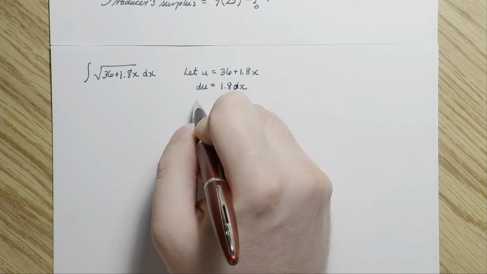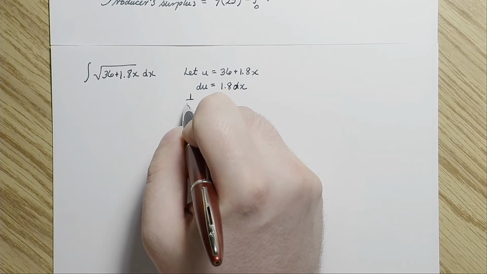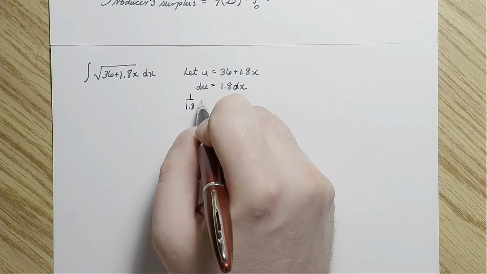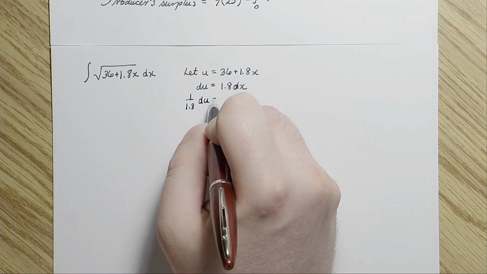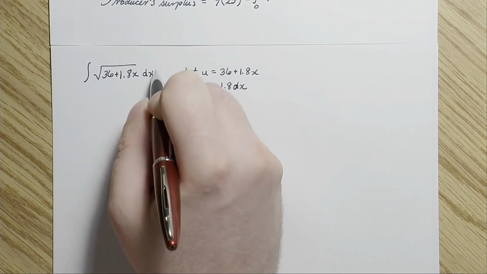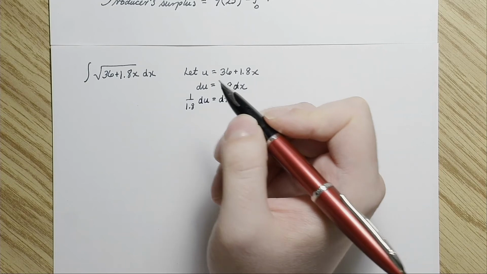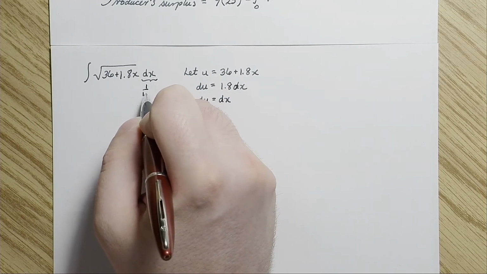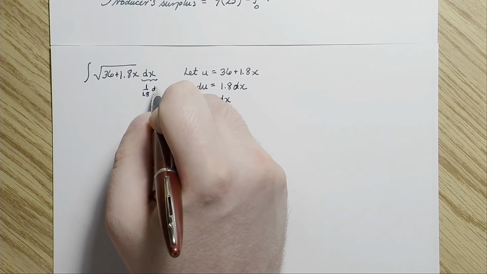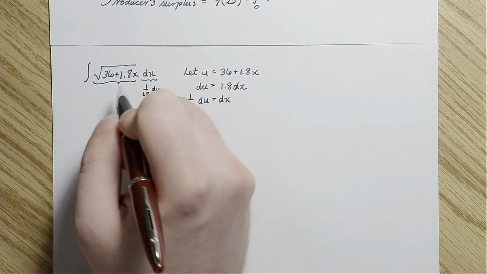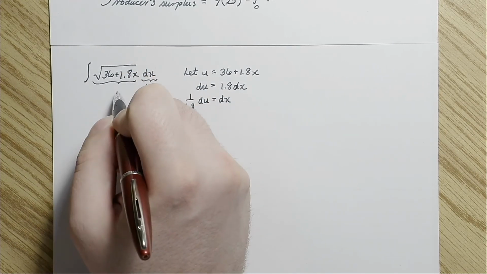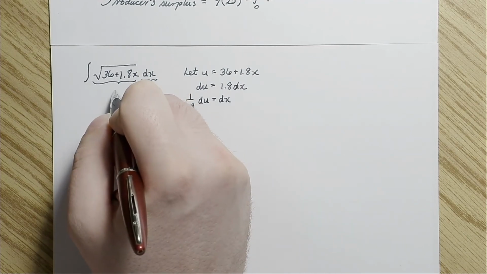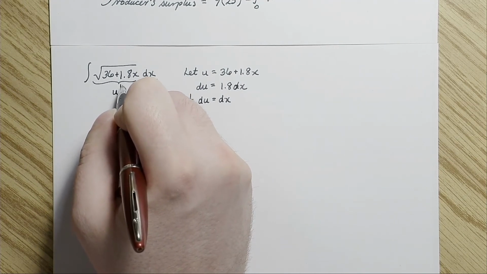Bringing the 1.8 over to the left-hand side, because I want to replace this dx, that dx becomes 1 over 1.8 du, and this square root of 36 plus 1.8x becomes u to the 1/2.